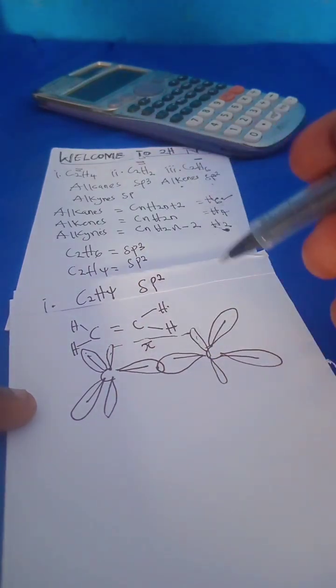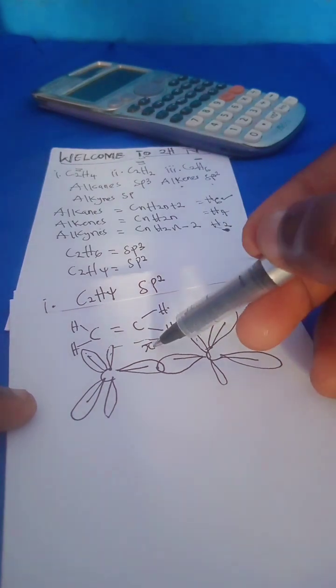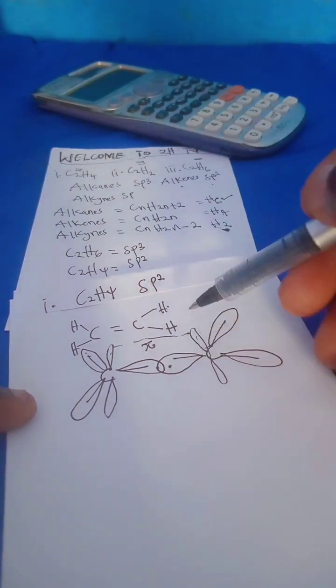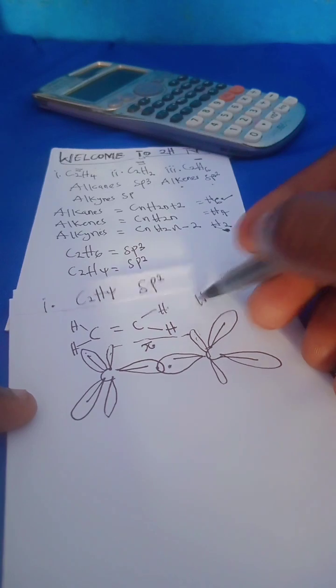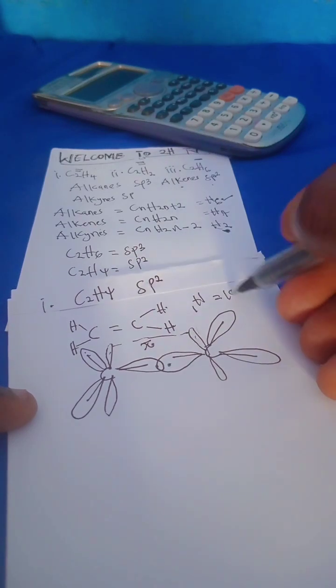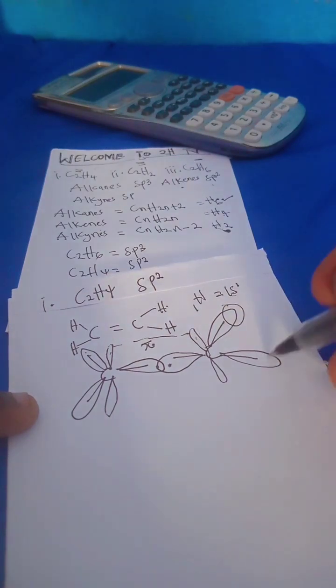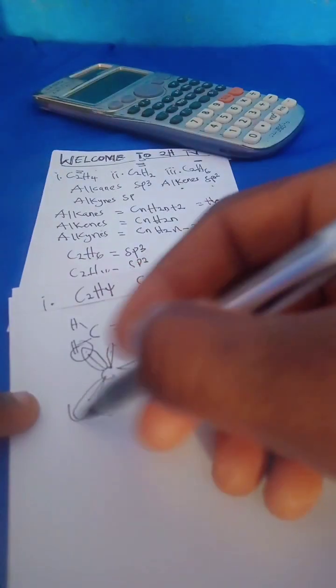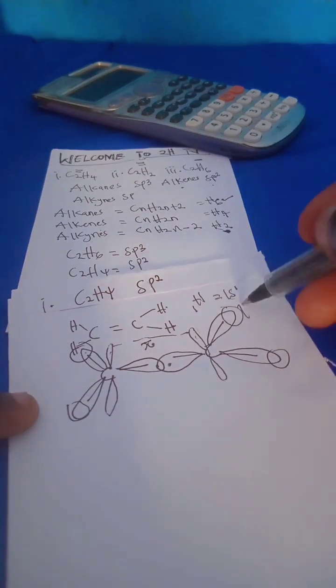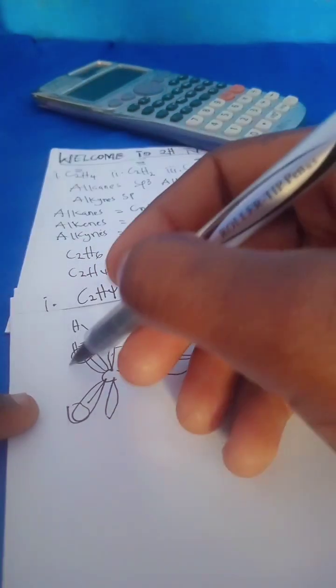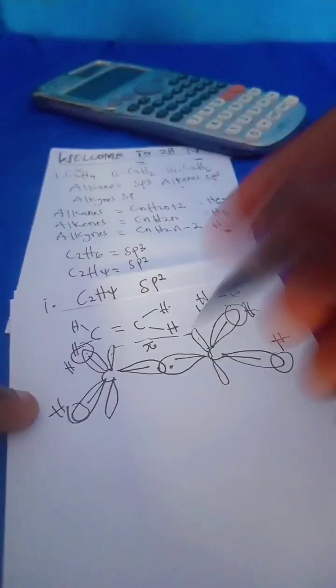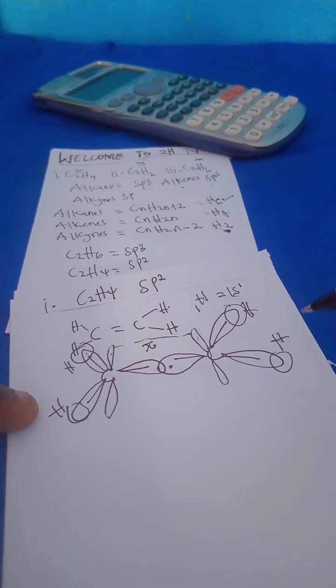Double bonds have one pi bond and one sigma bond. The hydrogen is atomic number 1, 1s1, so it is spherical in shape. This is the hybridization structure for alkenes.